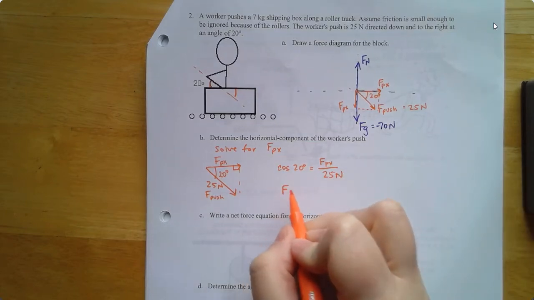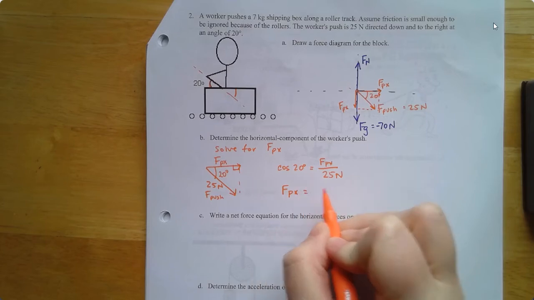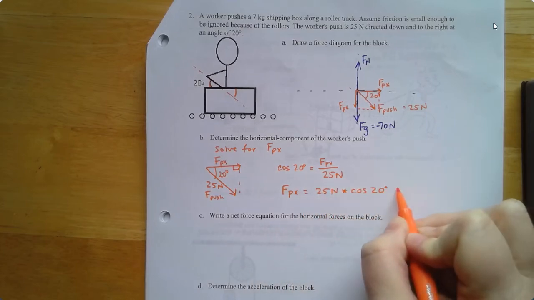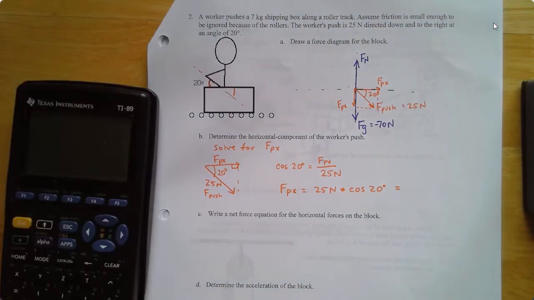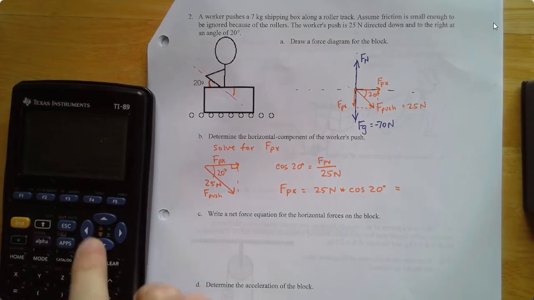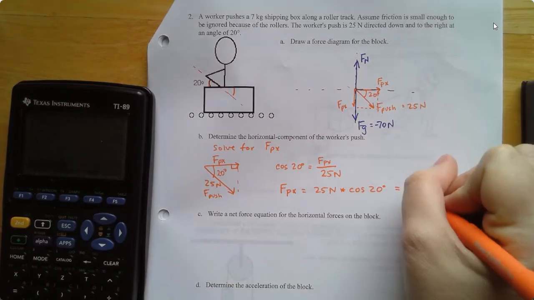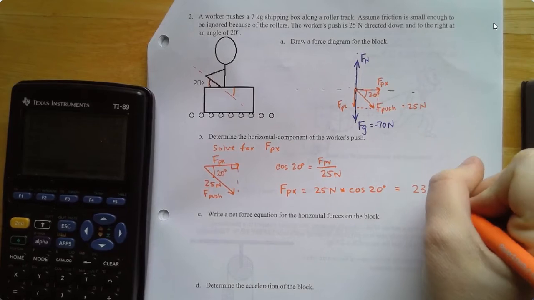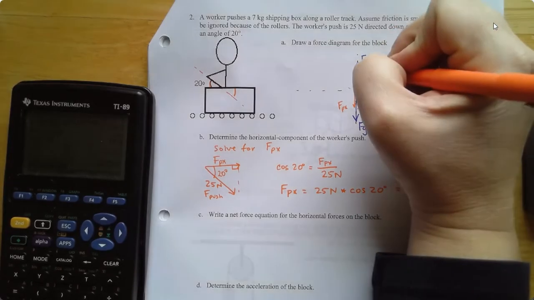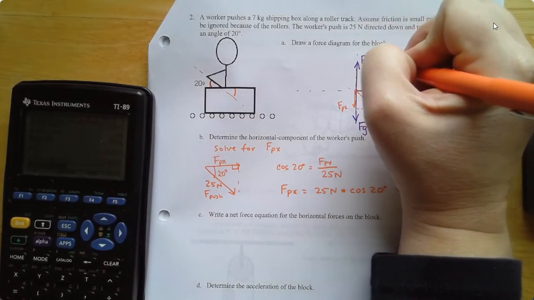So if we multiply both sides by 25 newtons, we get 25 newtons times the cosine of 20 degrees, and we find that that's equal to 25 times cosine 20, whoops, 20. I got 23.5 newtons. So that's a pretty shallow force. So most of our force is going to end up being horizontal. I can label this up here too, 23.5 newtons.